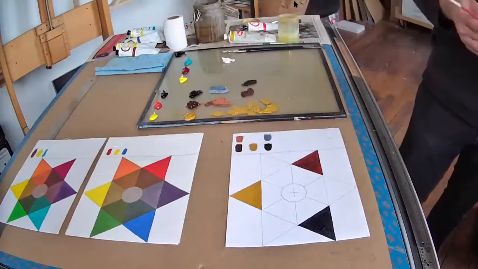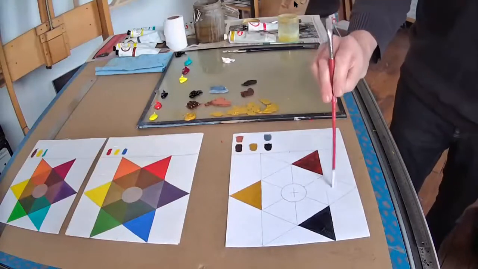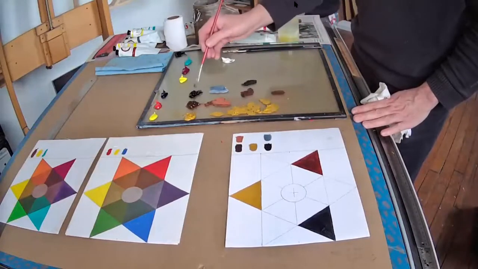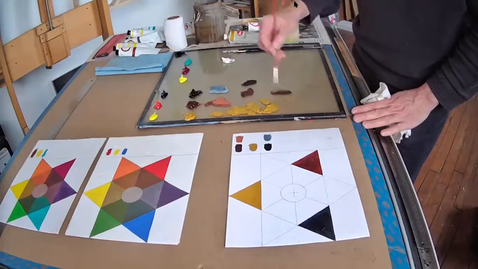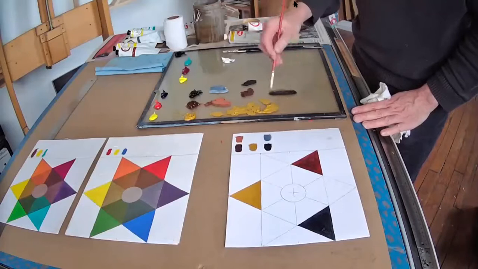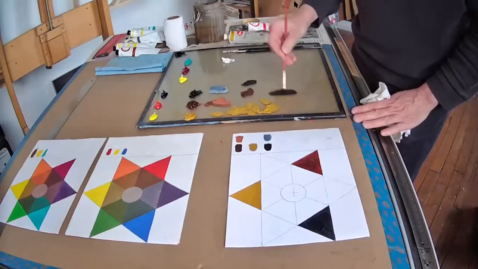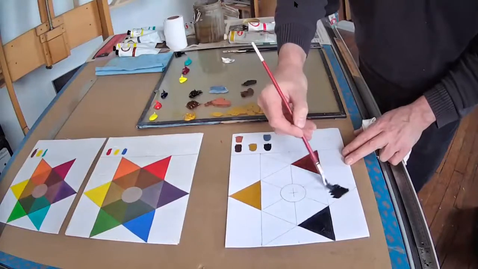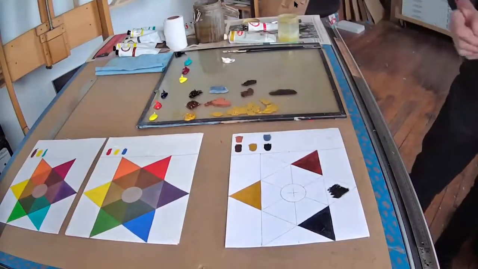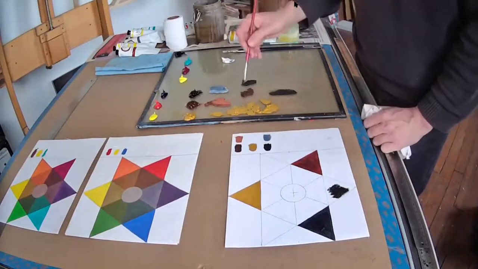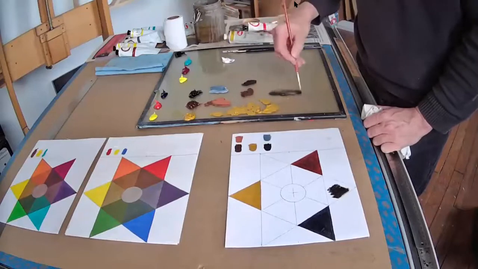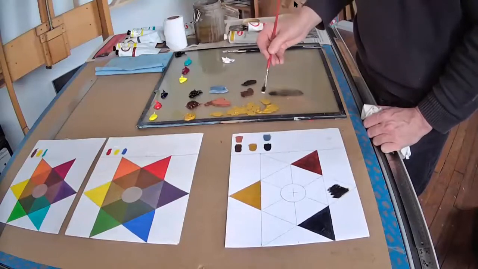Okay, so now we're going to mix our violet, or what we can think of as a violet. So I'm just going to mix our Payne's gray and our transparent red oxide. Now, if I put this color down, it doesn't look that different on your screens. I'm going to put a little bit of white in it. And people can do this if they want.